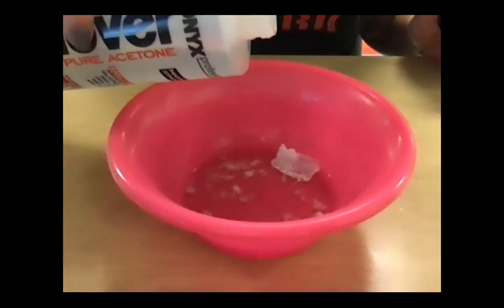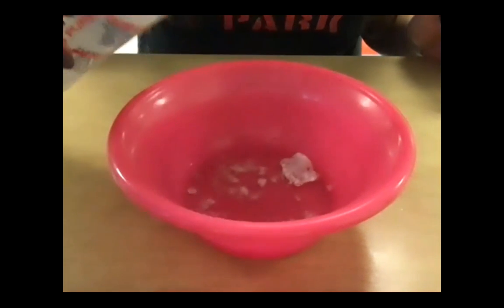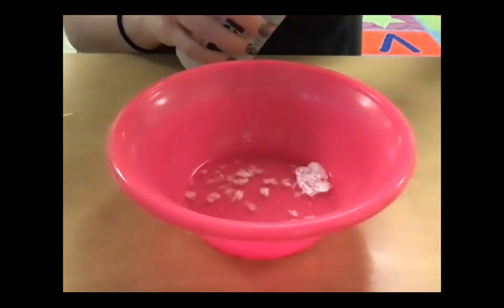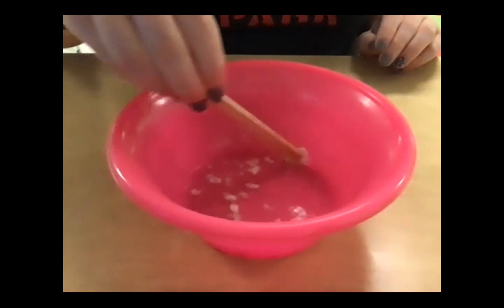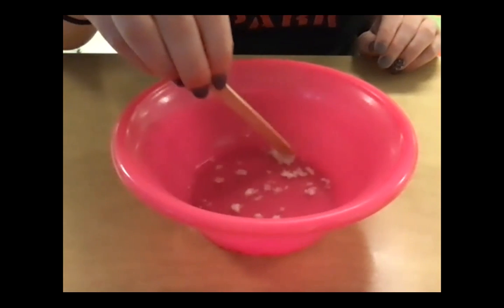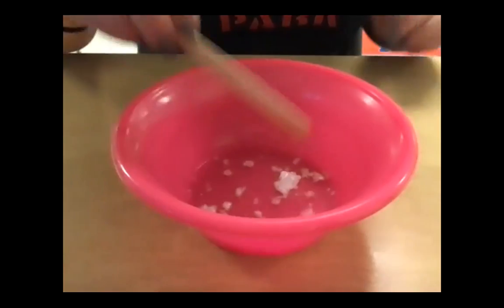Do you see that? It is basically disintegrating. Ooh, it's a strong smell. Disintegrating the styrofoam peanut. So it takes a very harsh chemical.